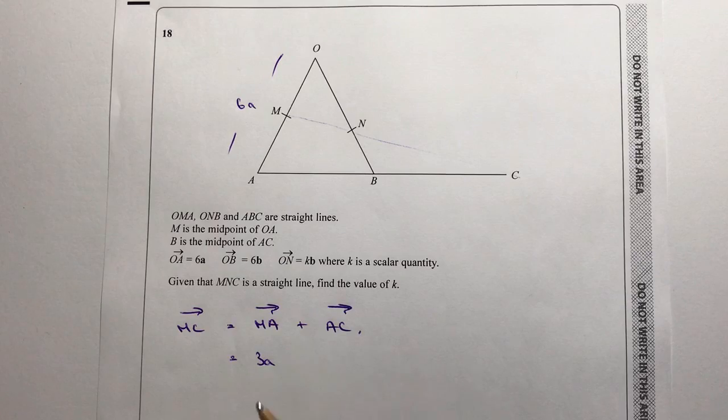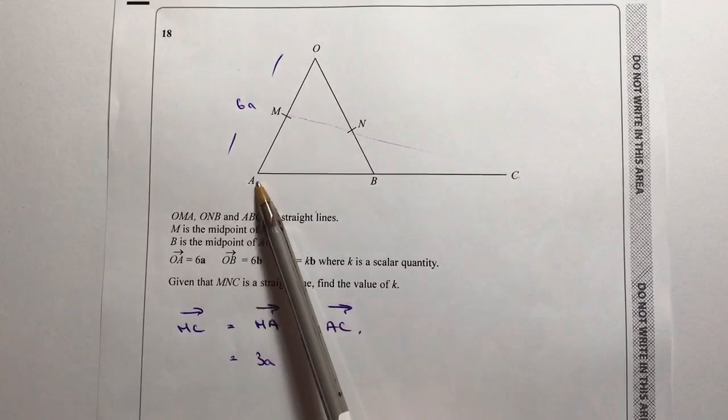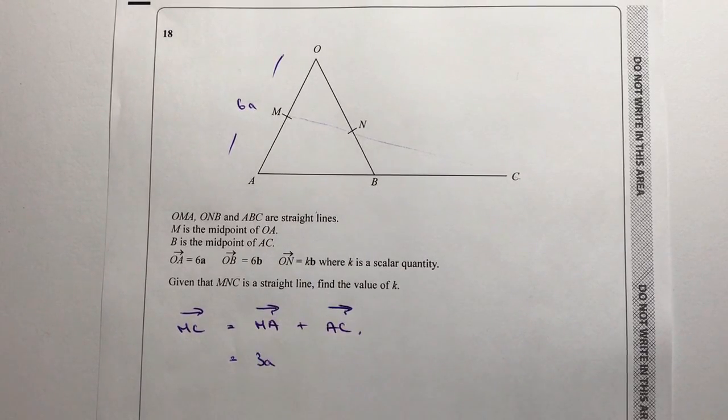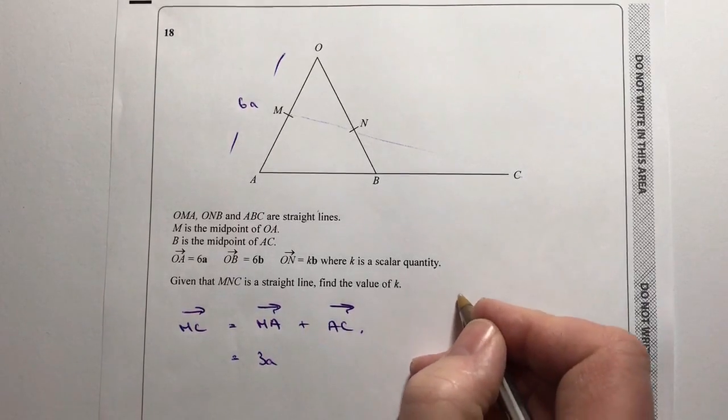Okay, so we're absolutely fine with the vector MA. It's 3a. However, the difficulty we've got is the vector AC. So let's just have a look at that for the moment. So AC, we know, is twice AB. So the first thing we have to do is work out the vector AB. So I'm just going to do this to one side.